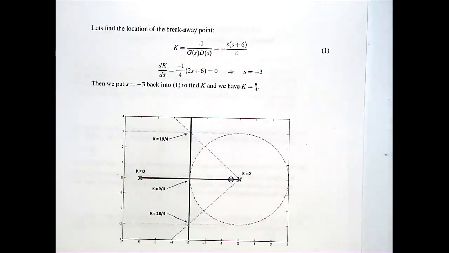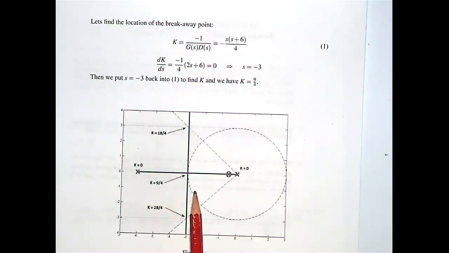You know, that's it, right? So this is the plot. Know that this pole zero cancellation is presented here. But two branches would travel in this way, and then they would split off and go to infinity eventually.